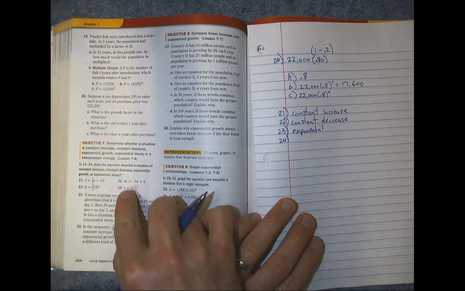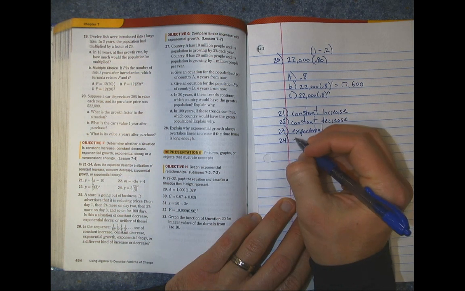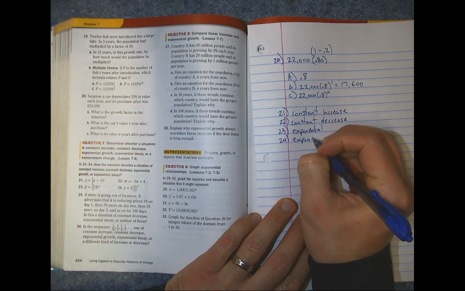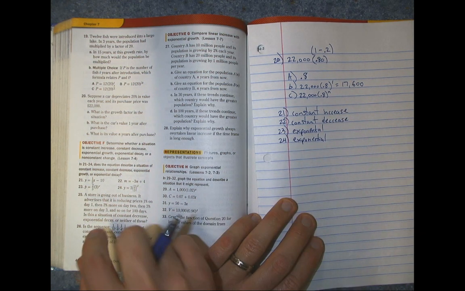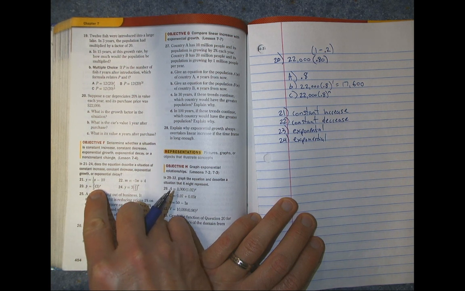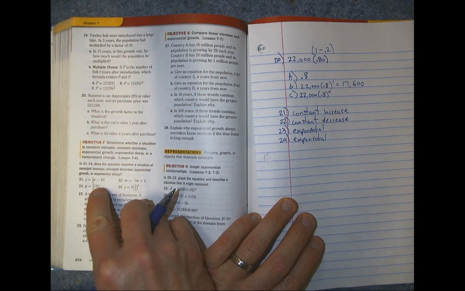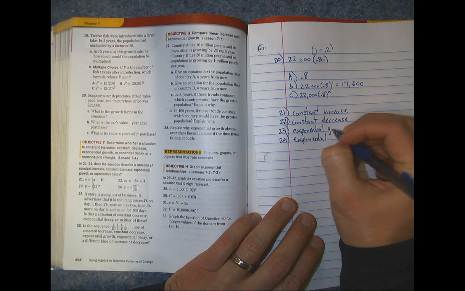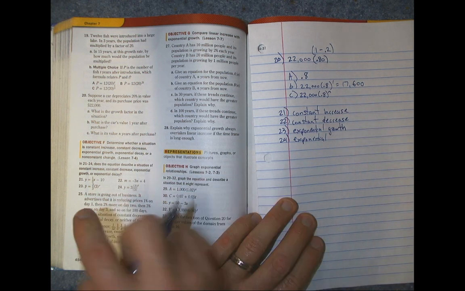And if we jump ahead to 24, this is also exponential. And so we just need to tell the difference between exponential growth and exponential decay. It's all about the growth factor, which is the number being raised to the exponent. If it's more than 1, it's growth. Okay, right here, 3 is more than 1. So that is growth. That is going to increase.